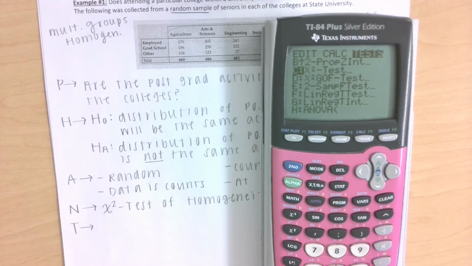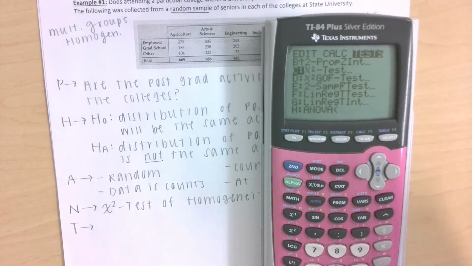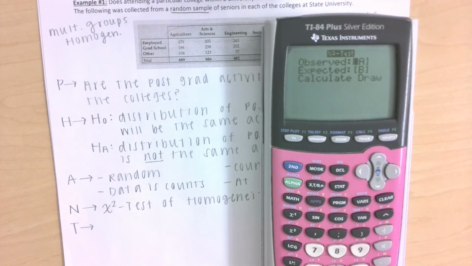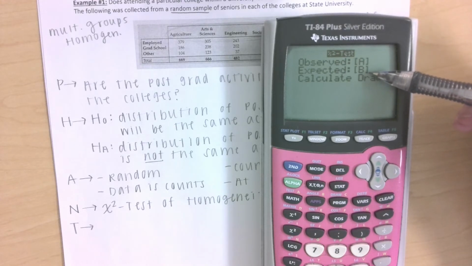It does not matter whether you're running a chi-squared test of homogeneity or a chi-squared test of independence, you click on this same chi-squared test every single time. I press enter. I have my observed data typed into matrix A, so I can leave that. Your calculator will find your expected values for you and save them into matrix B.